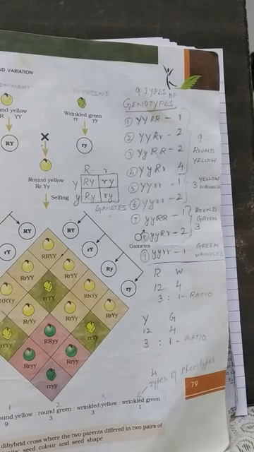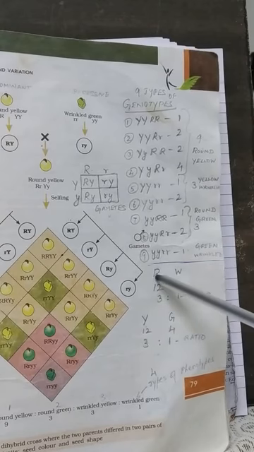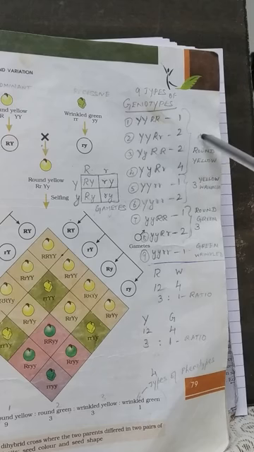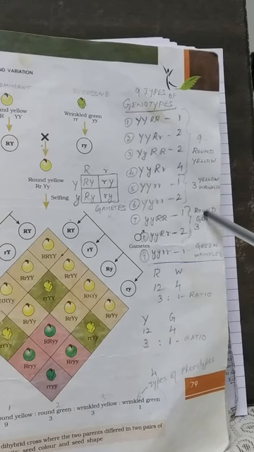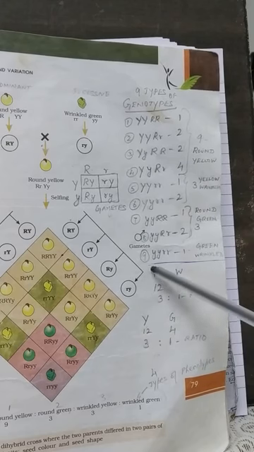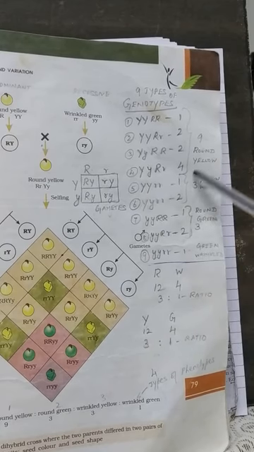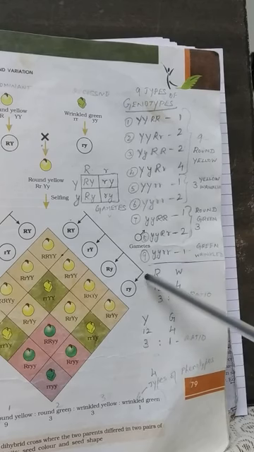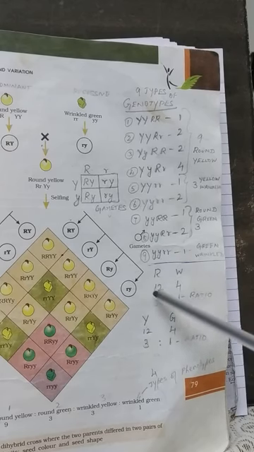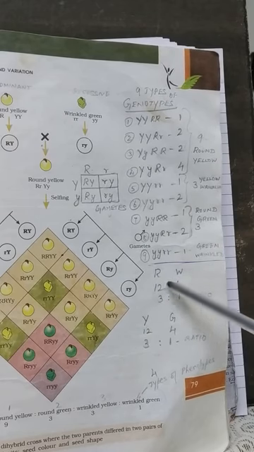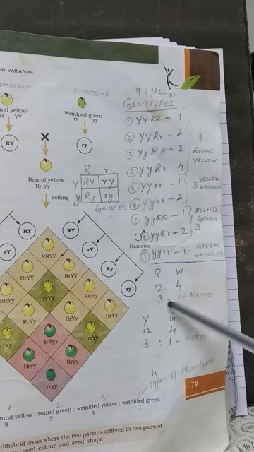Now let us find out in what ratio they expressed. This pair of characters separately expressed in 3:1 ratio. First we will see round and wrinkled seeds. How many round seeds did we have? Here 9 round seeds, and also here round 3. So 9 plus 3, 12 round seeds. And then wrinkled, here 3 wrinkled, and here 1 wrinkled. So 4 wrinkled seeds and round 12. So what is the ratio? 3:1. So they expressed in 3:1 ratio.